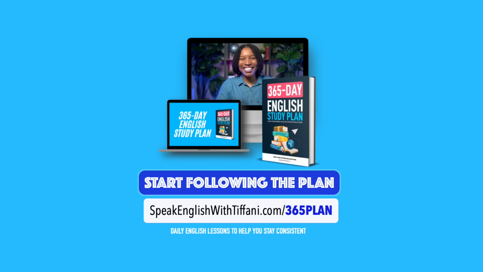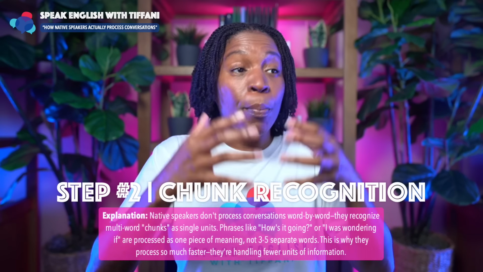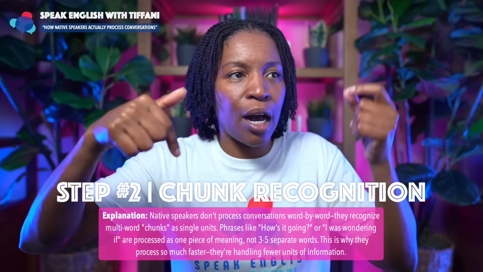Phrases like, how's it going? We look at it as a chunk. Or, I was wondering if. We look at it as a chunk. These are processed as one piece of meaning, not 3 to 5 separate words. This is why we as native speakers process so much faster. We're handling fewer units of information. Ooh, I love this one. I want you to pay attention.